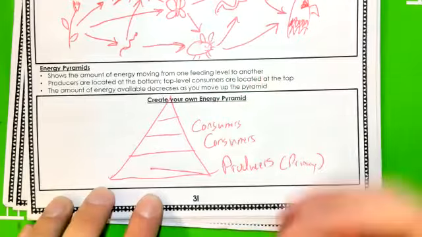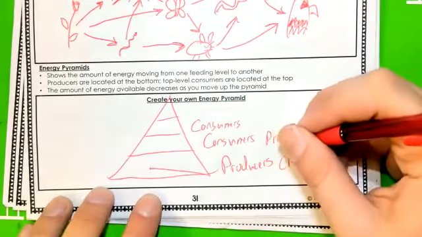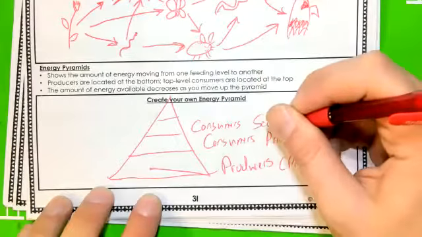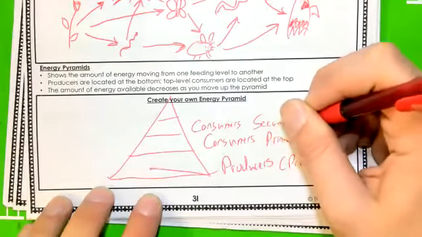In the next two levels, the first are our primary, and then we have our secondary. And at the top of the pyramid, we're going to have our apex predators. Those are those predators that nothing else can top. And there's other layers in between those, but you'll find those in your book. You can copy one over.